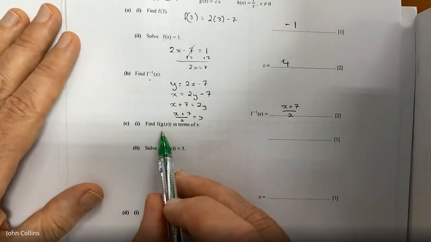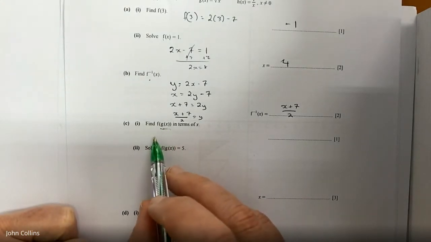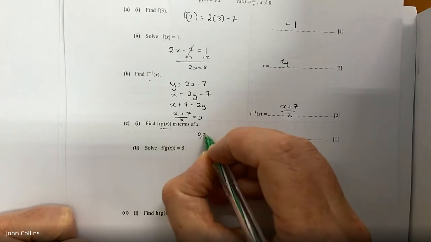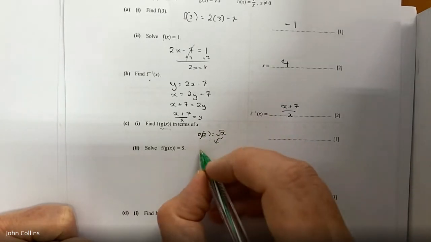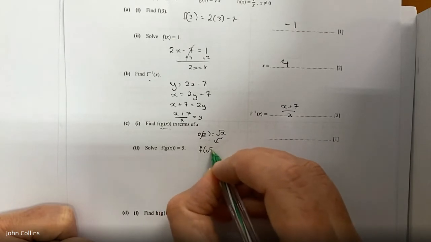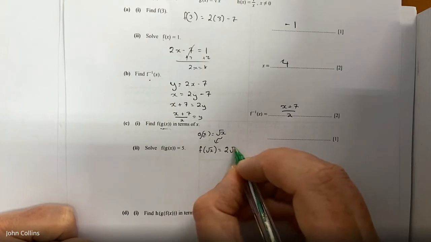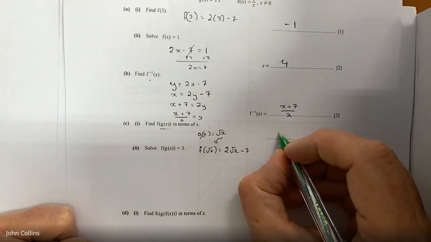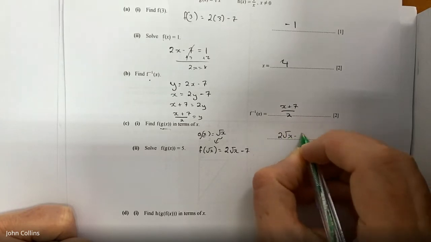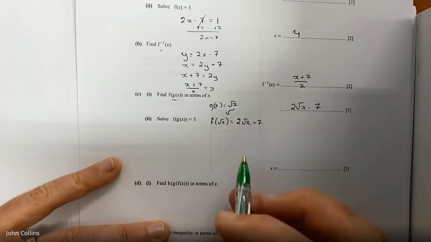Find, so first composite function. Put g of x into f of x. So g of x is root x, and I need to put that into f of x. So f of x now with root x in instead of everywhere there's an x. This is going to be 2 root x minus 7. Stop me if I'm going too fast.